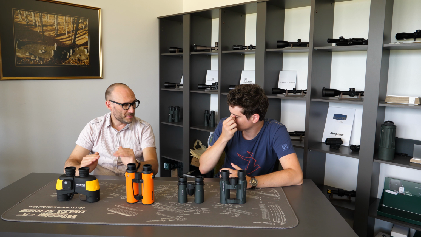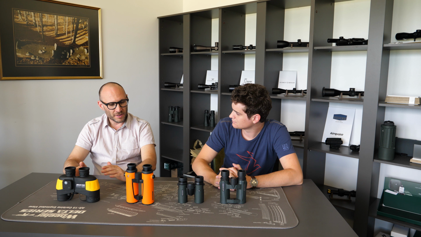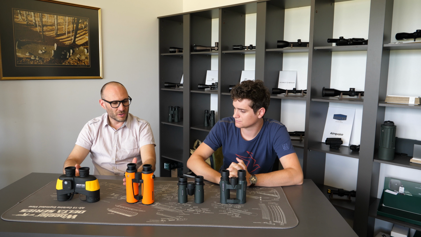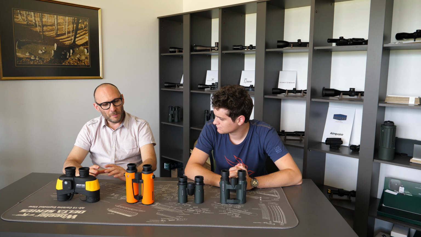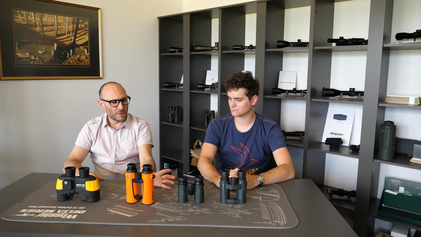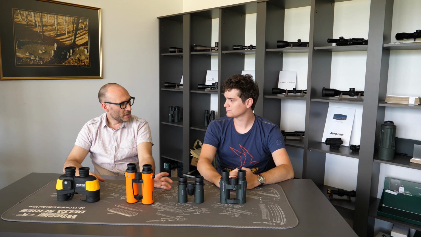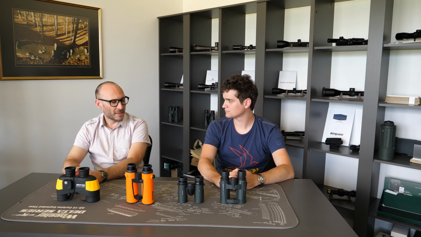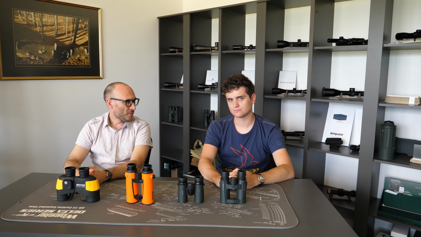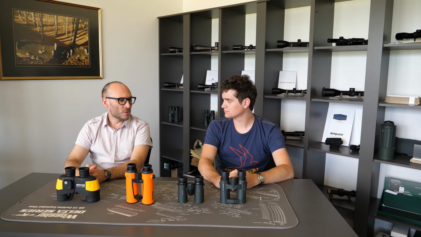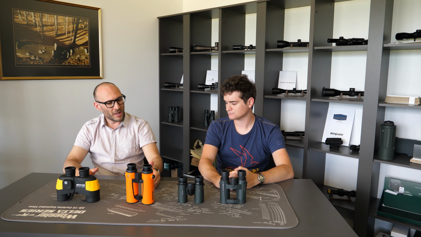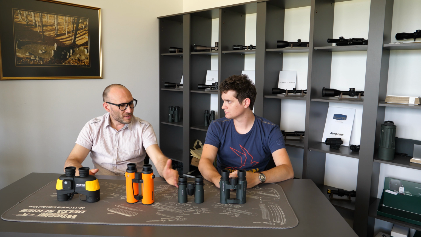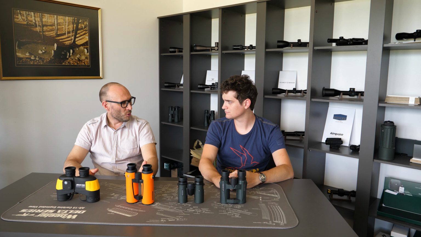There were differences between types of glass, but because there were no coatings, the main factors in how bright a binocular would be were the magnification and the objective lens diameter. At that time you could use relative brightness to calculate how different binoculars would perform in low light.